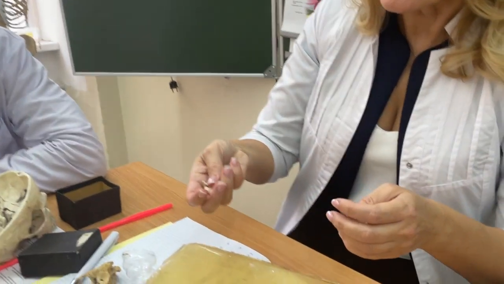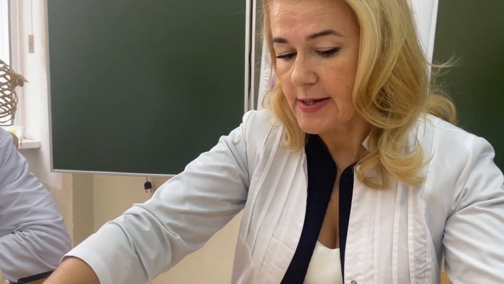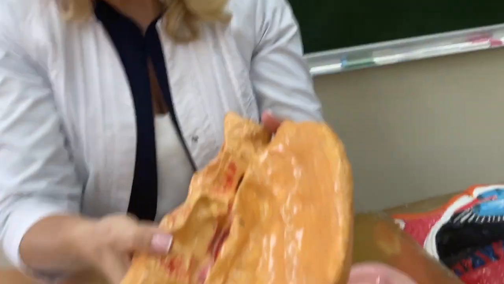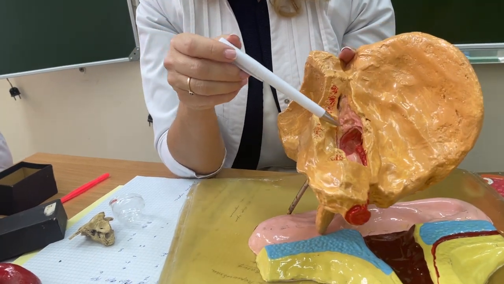The appearance of the ossicles is described in your textbook. You should learn it by heart in detail. Their role is to conduct sound from the air-conducting part of the external ear to the fluids of the internal ear. What is more, in the tympanic cavity there are two muscles.